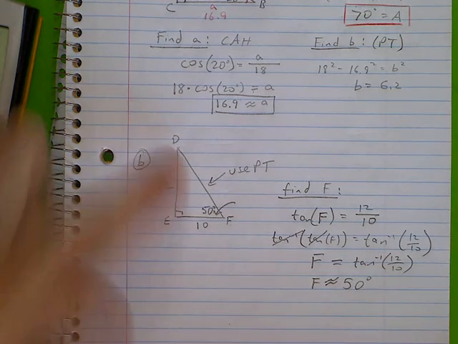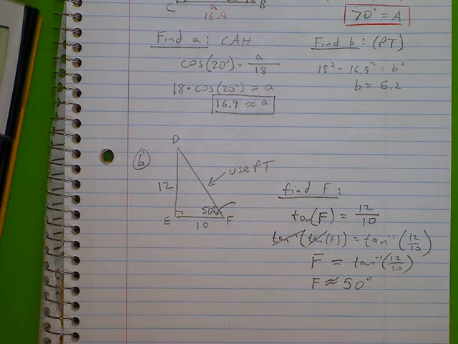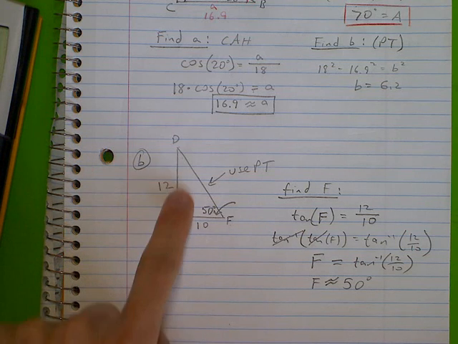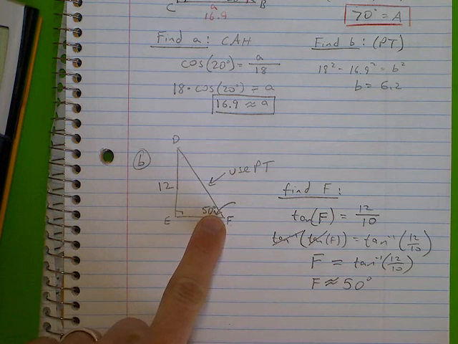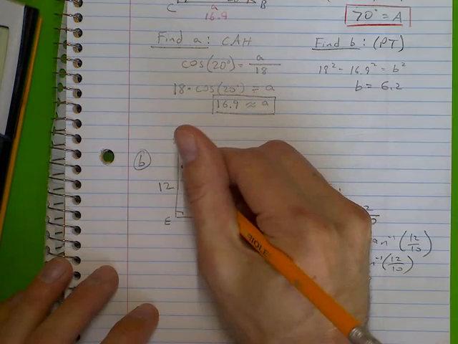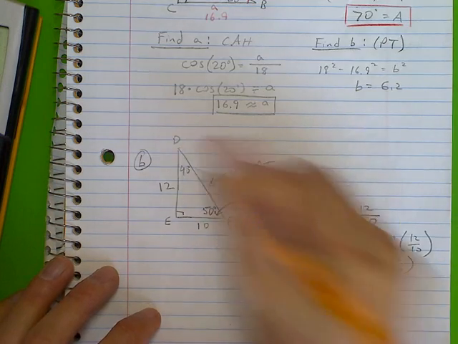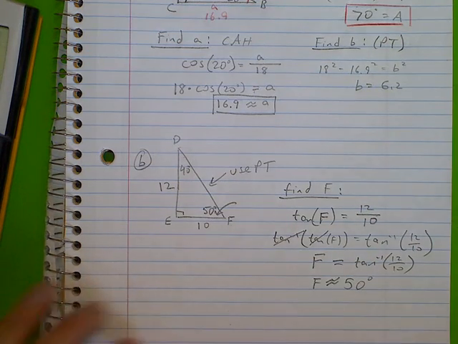And what if I wanted to find the other angle? Could I set up another trig ratio? Sure, but I don't have to. What could I do? Yeah, add up the angles. So 90 and 50 is 140. What's 180 minus 140? 40. Okay, so that's how you solve a triangle.